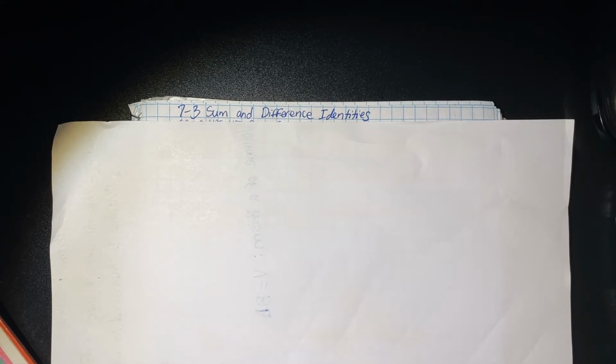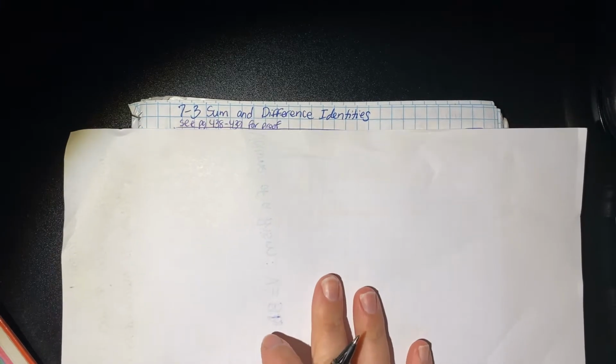Today we're doing 7-3, sum and difference identities. Three more lessons left. Woohoo! Okay, we are on page 438 and 439 area. I'm not going to go through the proofs with you guys, so if you would like to see how they got to these equations, please feel free to take a look at those pages.